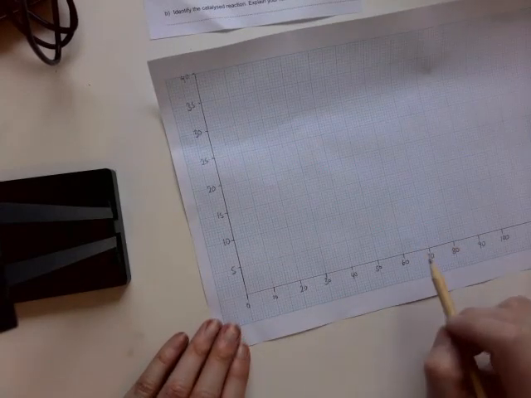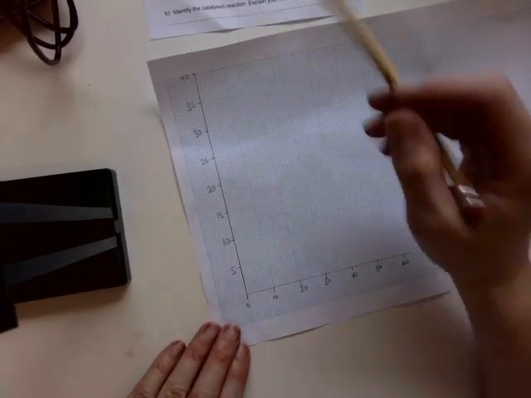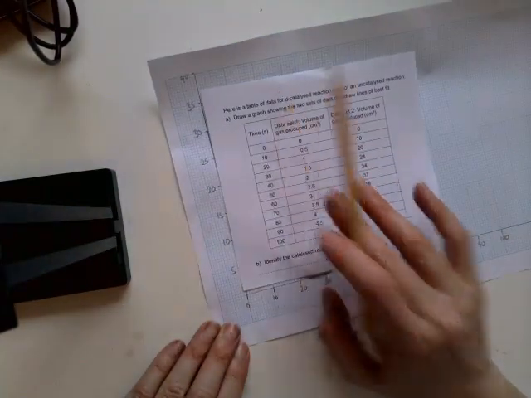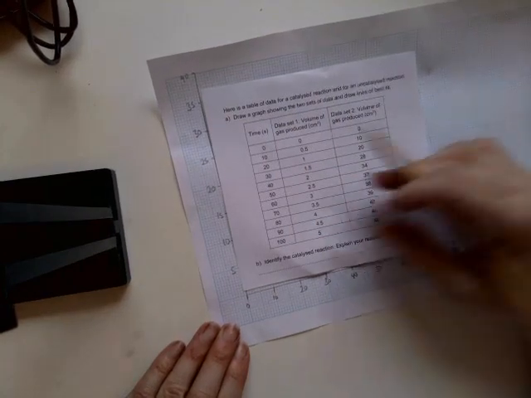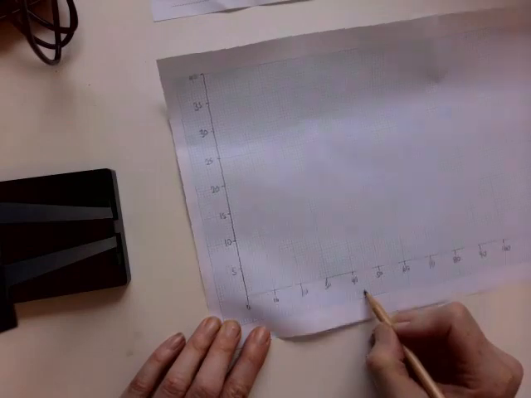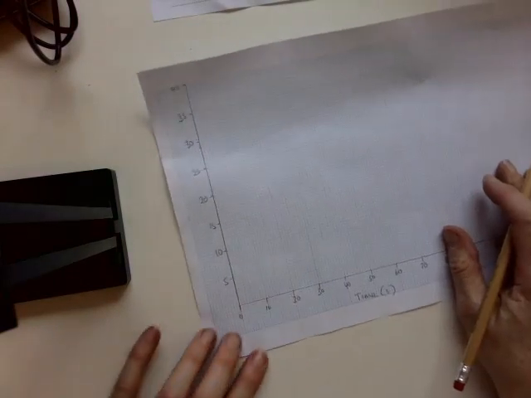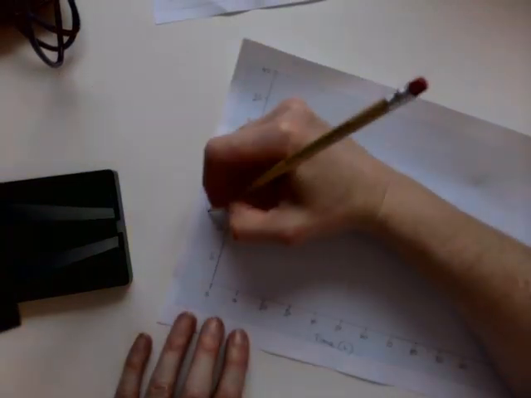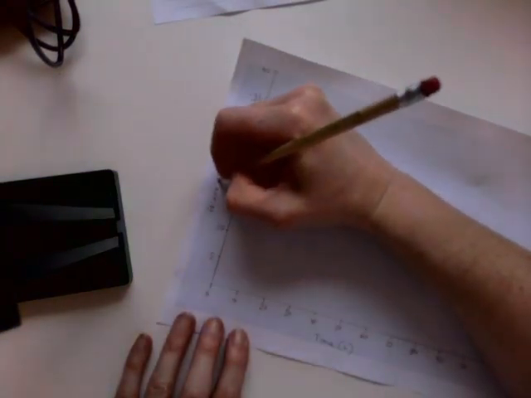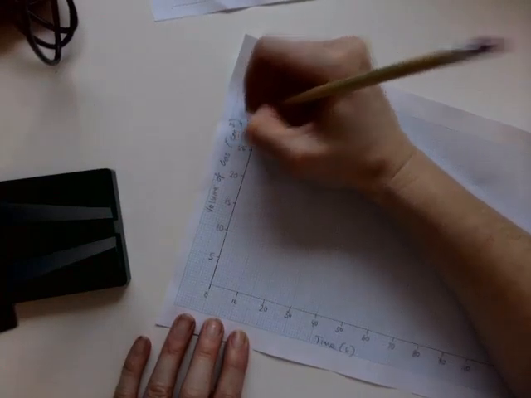Now, when I'm labeling my axes, all I need to do is take the headings that were on the table. So I don't have to know what they are. I'm just going to take the labels from the headings. So the one that goes across the bottom is going to be time in seconds, and then up the side is going to be volume of gas, and I'm going to put the unit on, which is centimeters cubed.